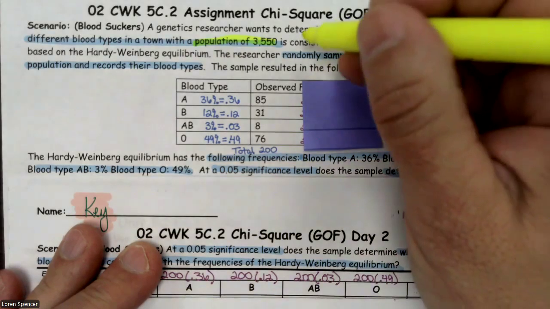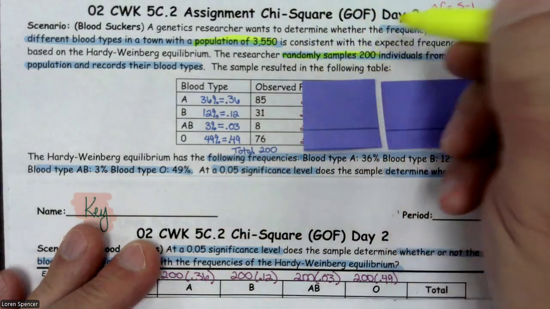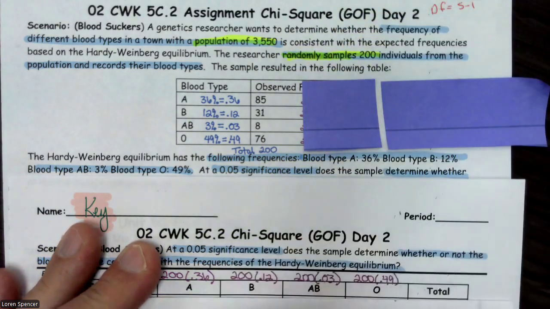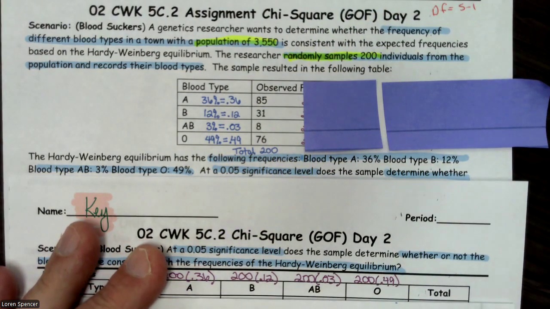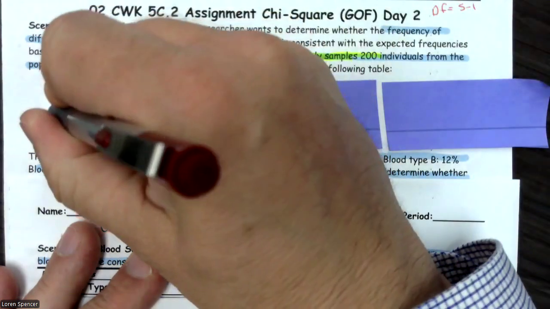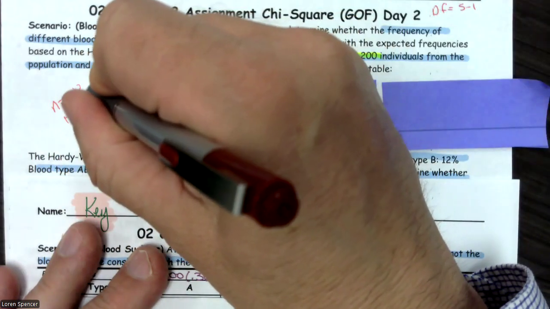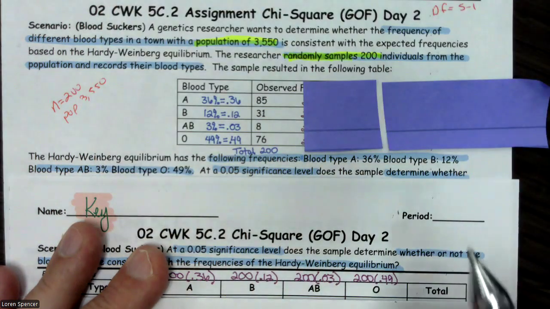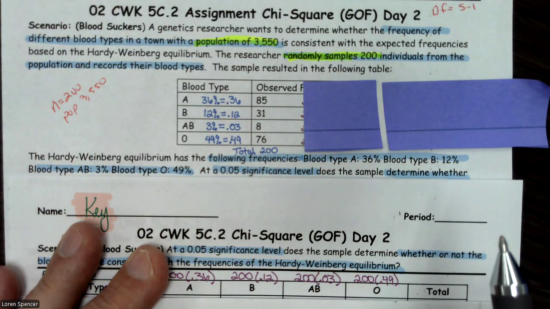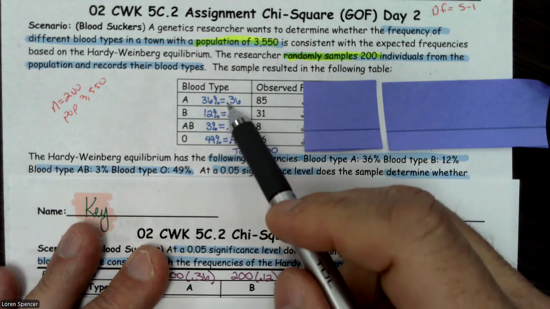The researcher randomly samples 200. So we know we have a random sample. That's good because that's going to be one of our conditions. And in this case, they tell us our sample size is 200. And we know we have a population of 3,550.